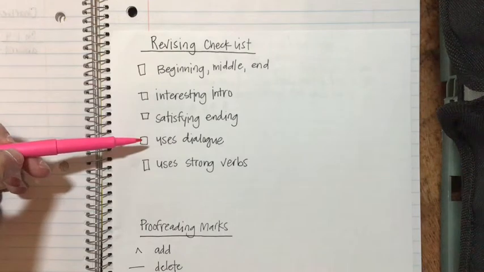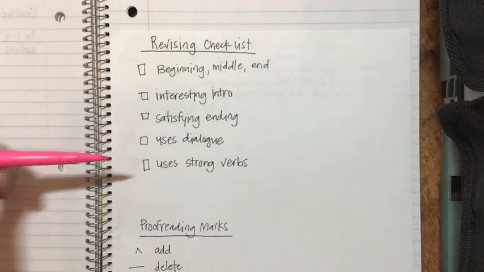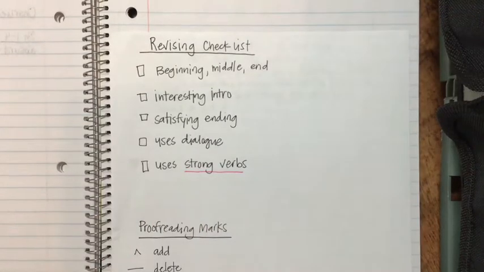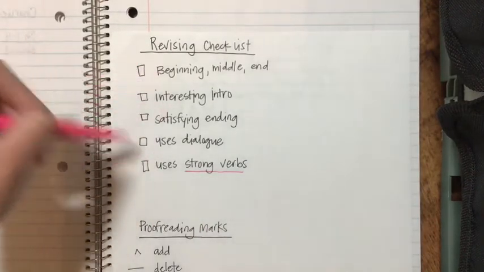Am I using dialogue in my story? And lastly, am I using strong verbs? This one right here, am I using strong verbs? This is the one that I'm gonna explain a little bit more. So these are the things you're checking for today.